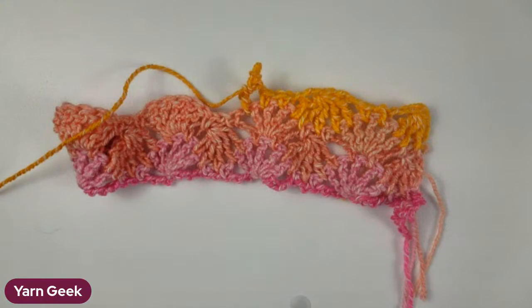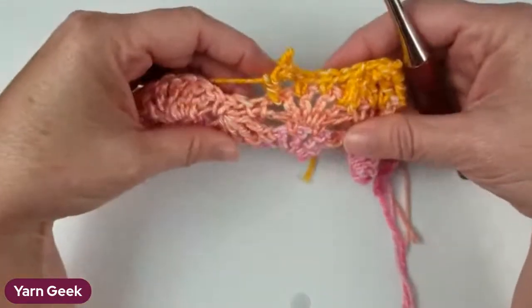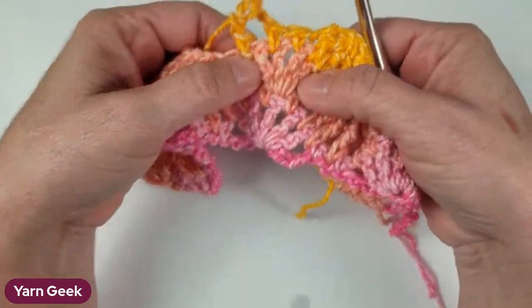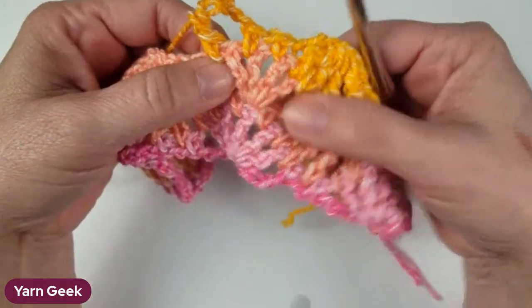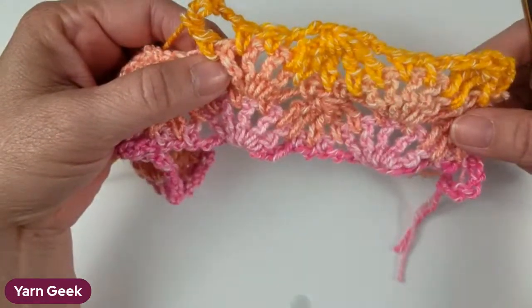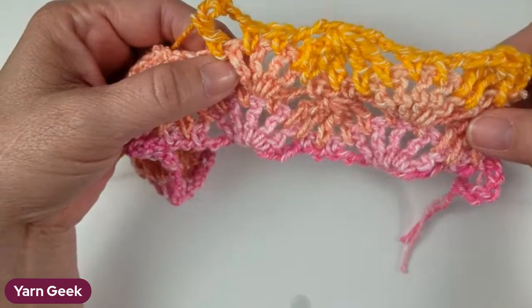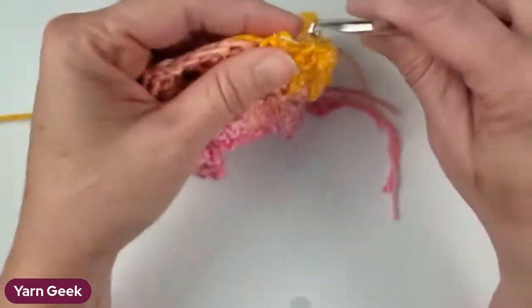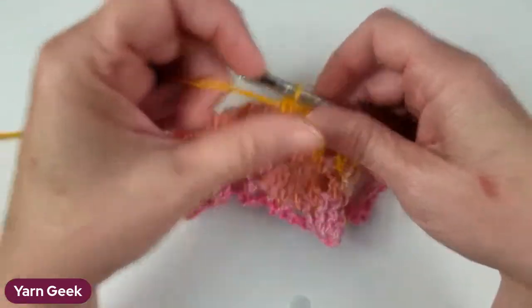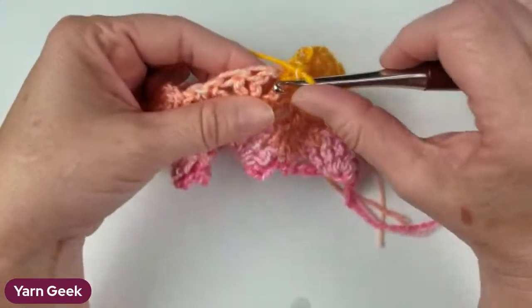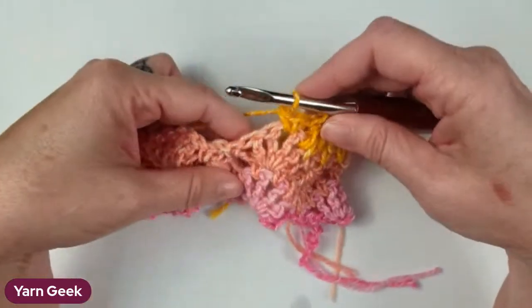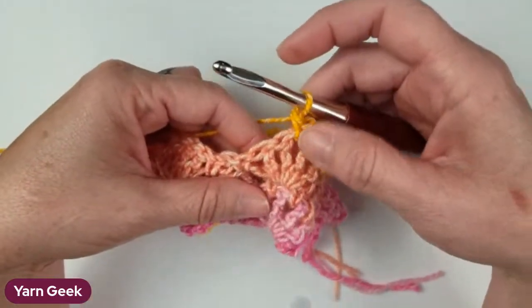Okay. I'm going to show you what I do when I mess up on a wheel. So, as you can see, I only crocheted 4 triple crochets in this. I can either frog that out and redo it, or I can do this. I'm just going to single crochet, chain 1, single crochet in the very top of that one.